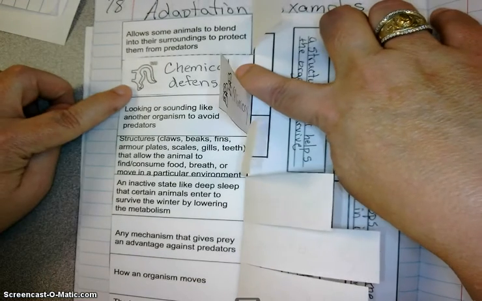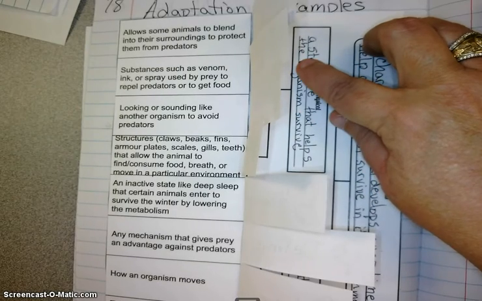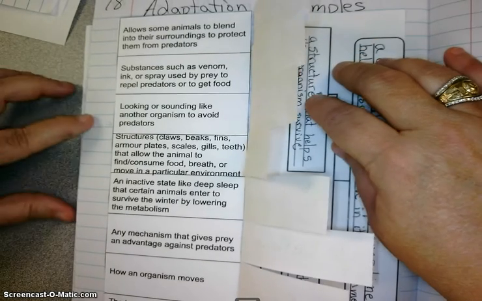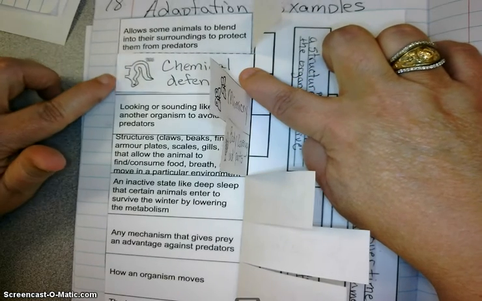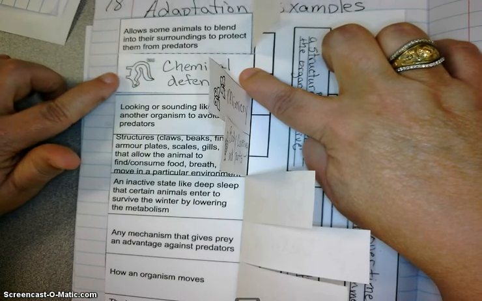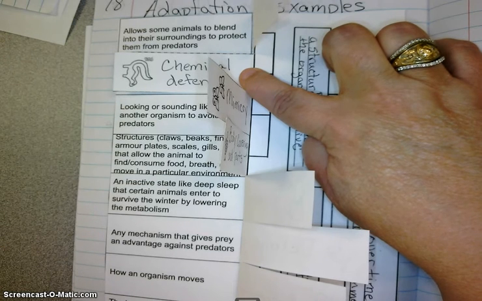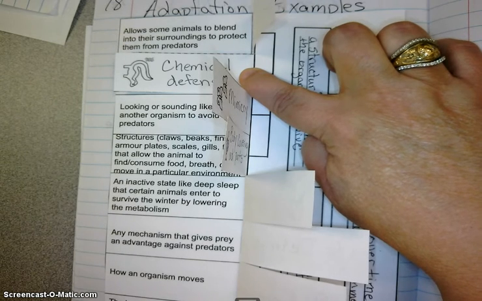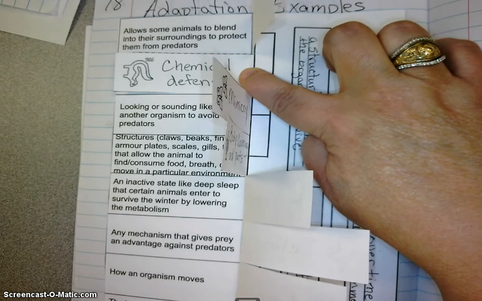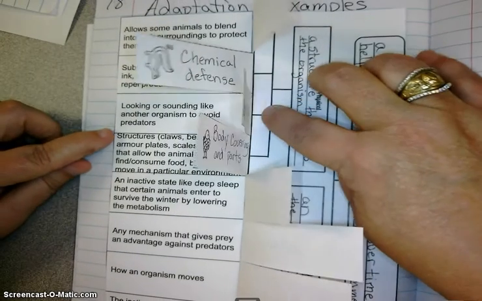The next one we had was chemical defense, and we said those are substances such as venom, ink, or spray that are used by the prey to repel predators or to get food. I've even heard of a plant that produces a foul smell. It smells like rotting flesh, and it actually is attracting insects that would normally eat rotting flesh, and when they come to it, then they are pollinating or helping with sexual reproduction for that plant. So lots of chemical defense type things.